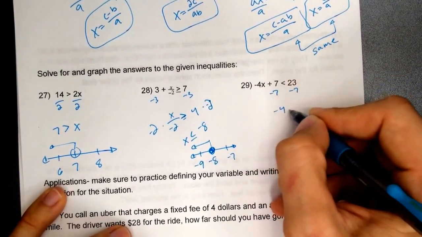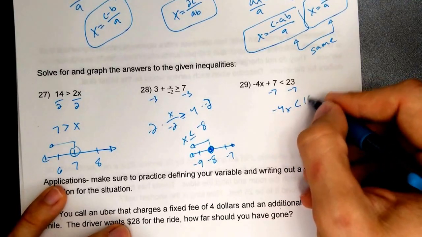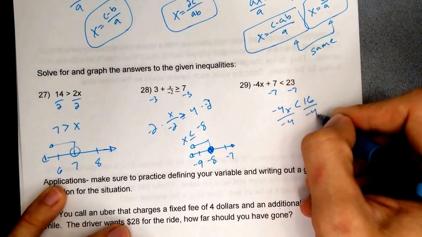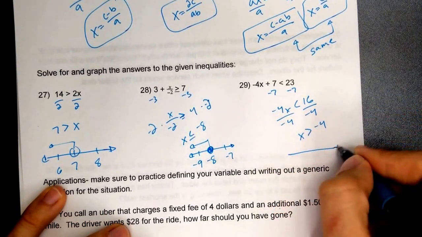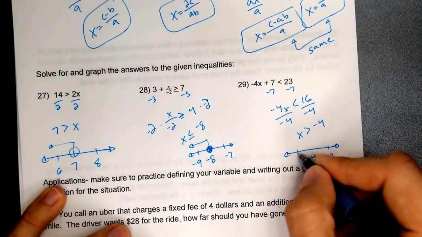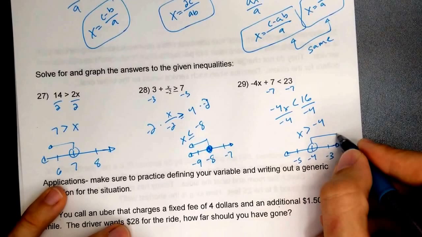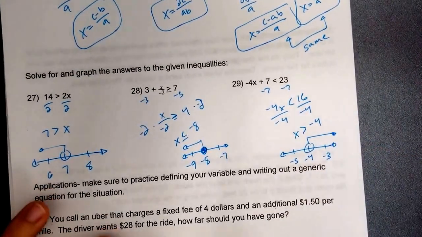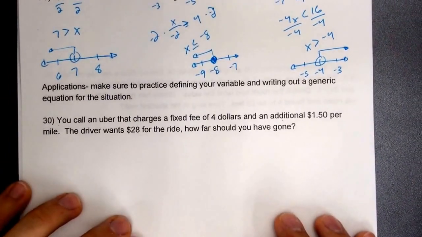Pull the 7 from both sides. 4x is less than 16. Divide by negative 4. Remember, dividing by a negative, that sign is going to flip, so x is going to be greater than negative 4. I get my negative 4 down on the line, one number bigger, one number smaller. Open circle, because negative 4 is not included in that solution set, and I want all the numbers that are larger than negative 4, so I head towards those larger numbers.